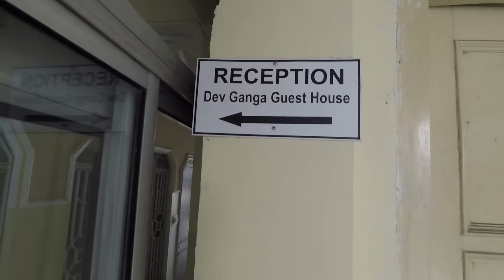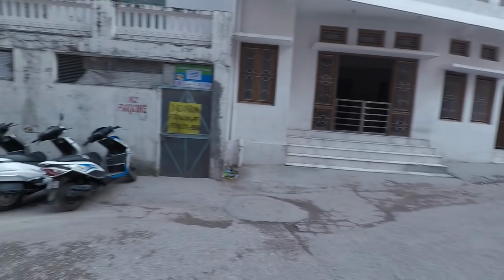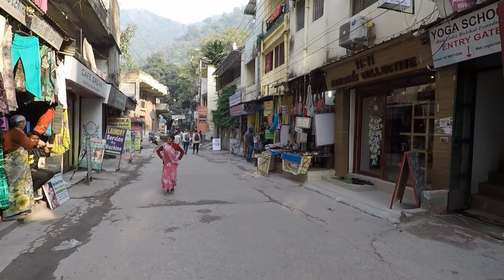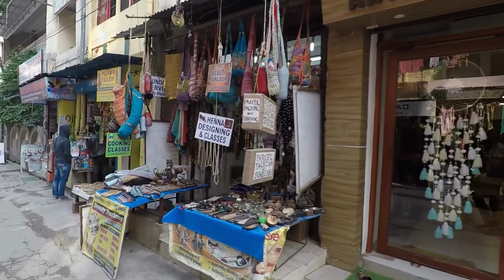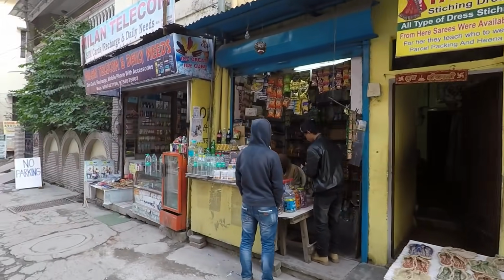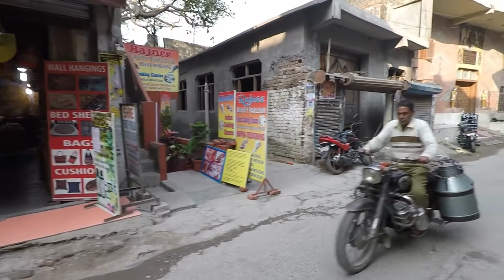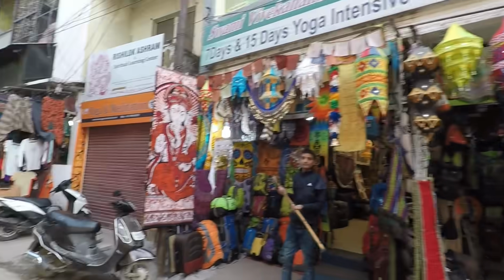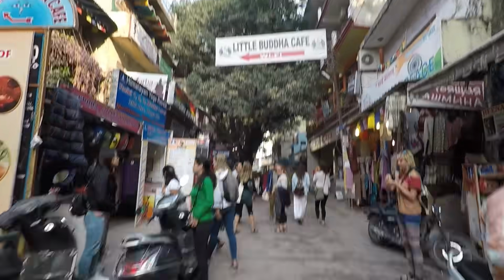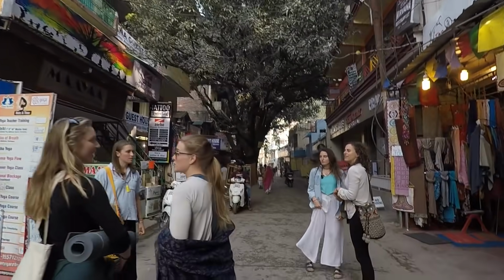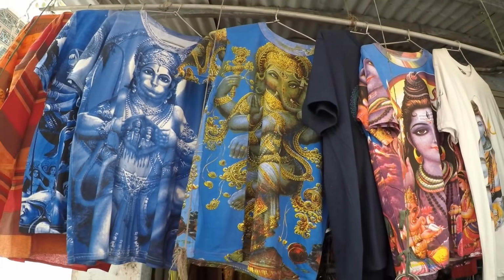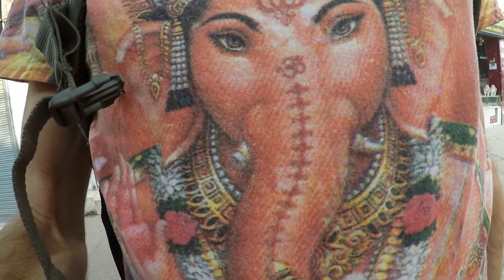So, Dev Ganga Guest House is the place that I'm staying. Lots of shops that are going to be more expensive than elsewhere in India. Vegetables. And there's where I had breakfast. Awesome t-shirt. I'm tempted to get it. However, I already got one. I actually got this one in Nepal.